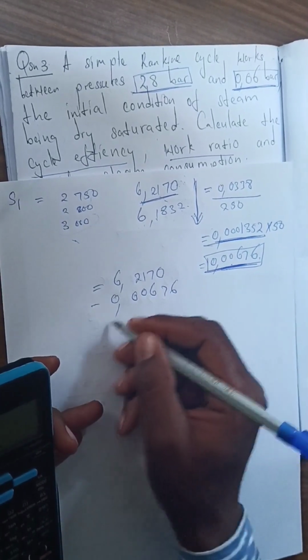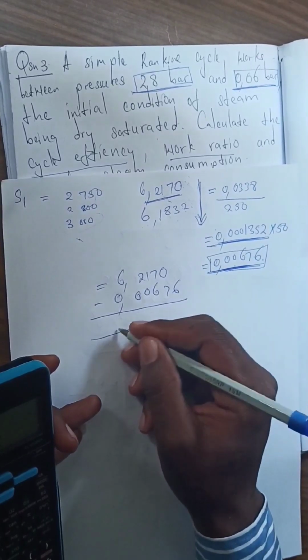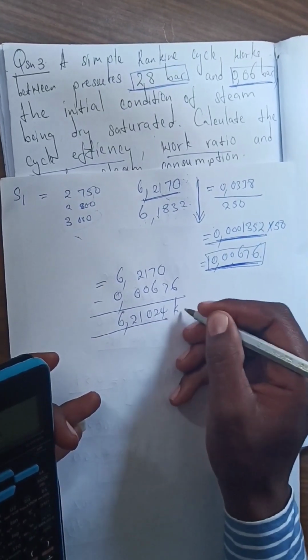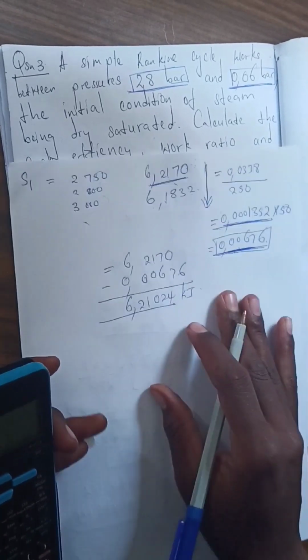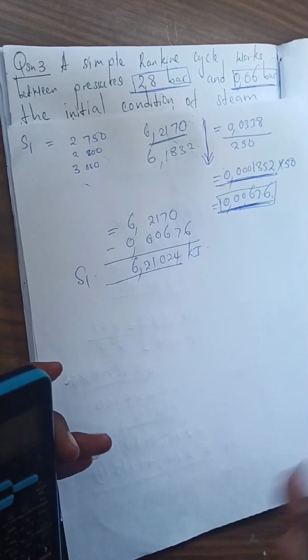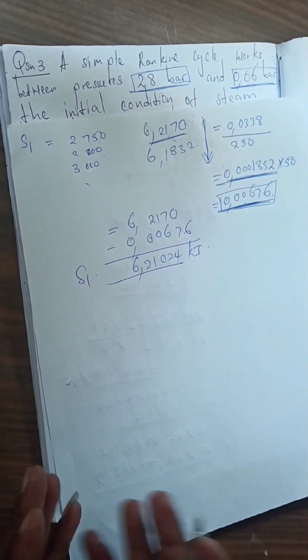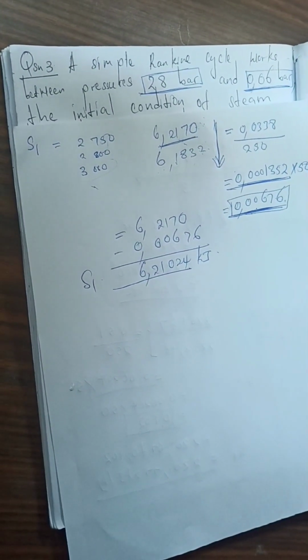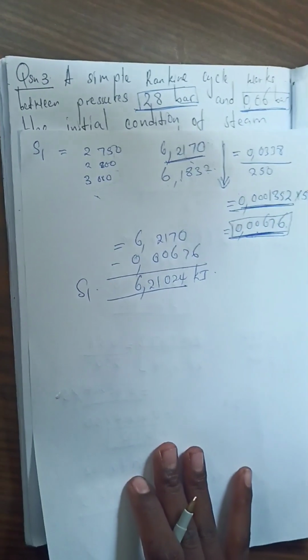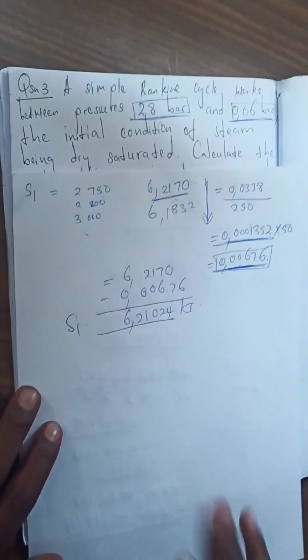Our answer is going to be 6.21024 kilojoules. This is the value for our S1 now. So now we are done with the interpolating. We have got the value for our H1 and our S1. It means we are done with pressure 1.